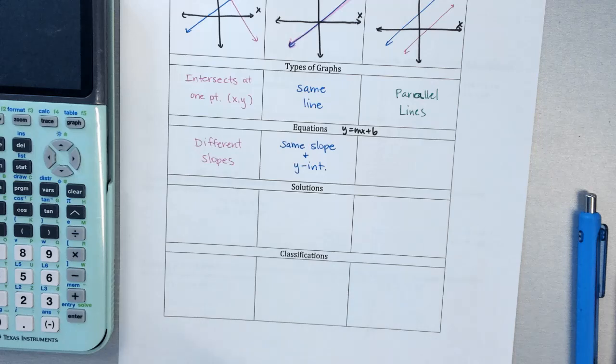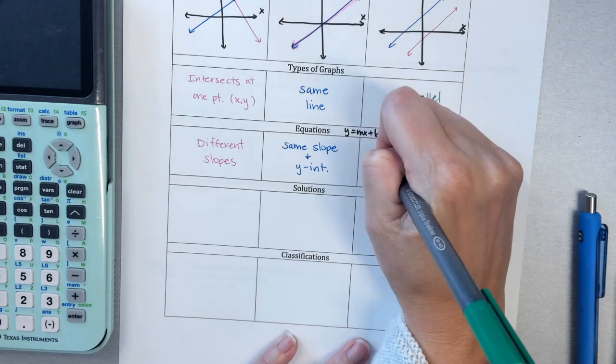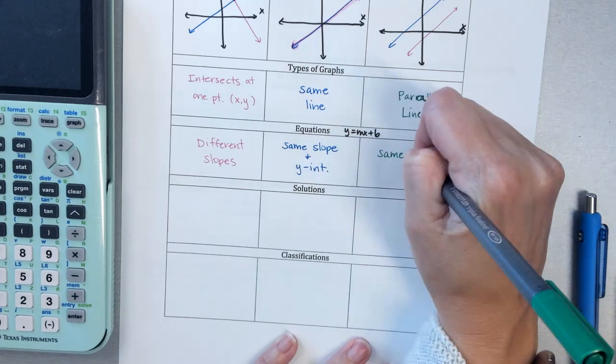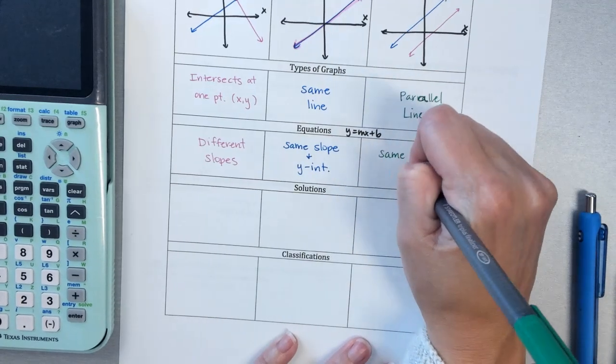Okay, and then if they're parallel, do you guys remember from geometry? Yep, same slope and different y-intercept. Very nice.